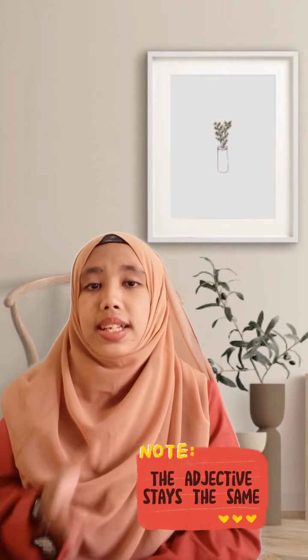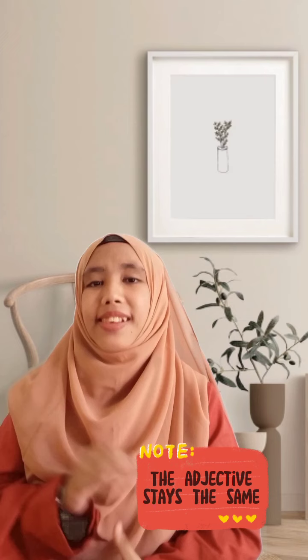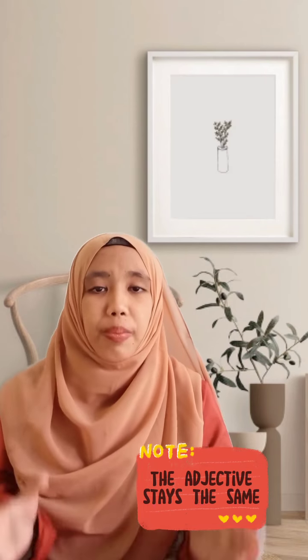In English, the adjective doesn't have to agree in terms of singular and plural. It also doesn't have to agree in terms of gender, male or female. Okay? In English, things don't have any gender. Chairs, table, book, it is not. So you don't have to match it in that way. It doesn't matter. The adjective stays the same. Okay? So, that's another point to keep in mind.